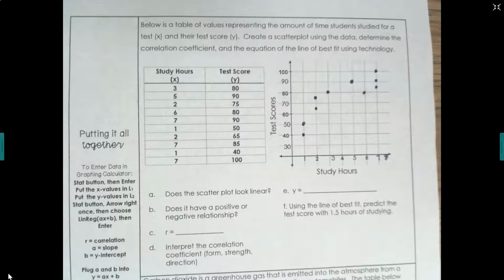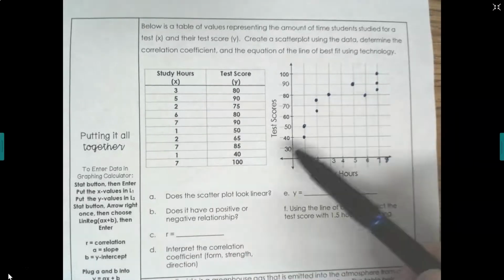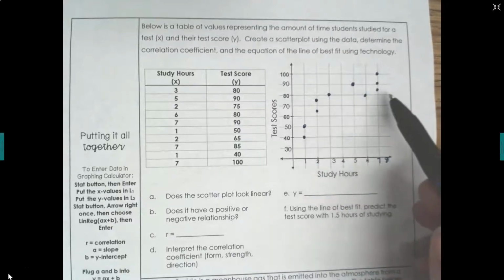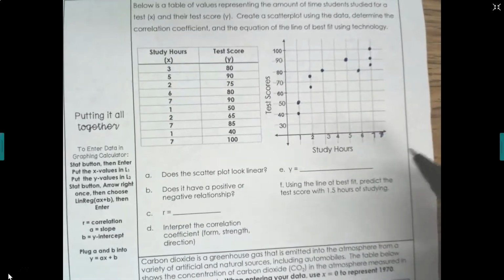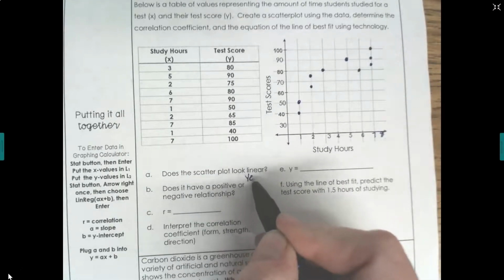All right, so here I have a table of values that represents the amount of time students studied for a test and their test scores. So an amount of time spent studying and their test scores. So we can look at this. We can see it's a positive relationship. The more they studied, the higher their test score. Okay. Does it look linear? I think overall we're going to say that it's linear. So let's just say yes here.